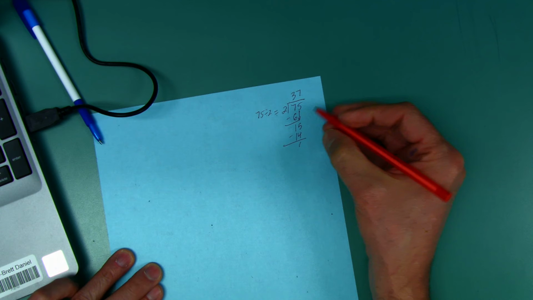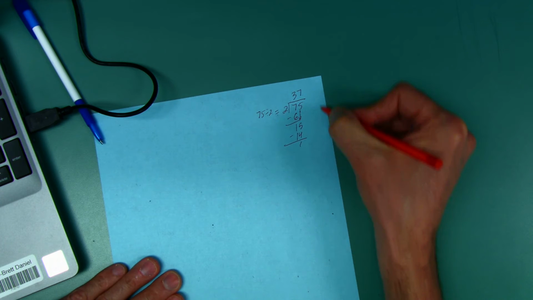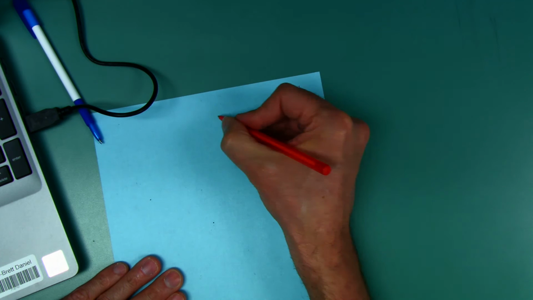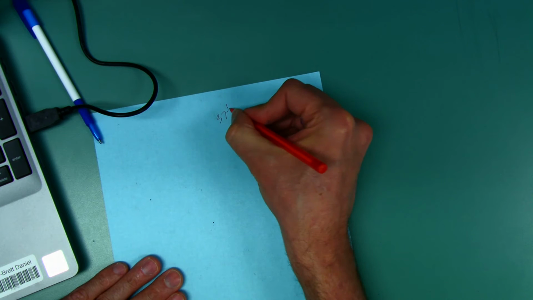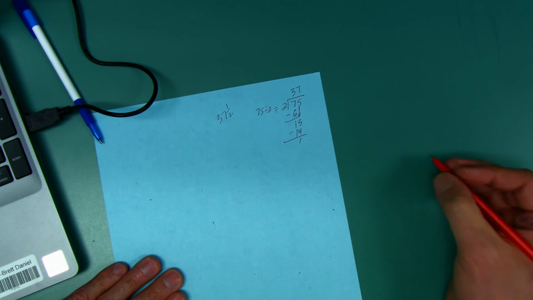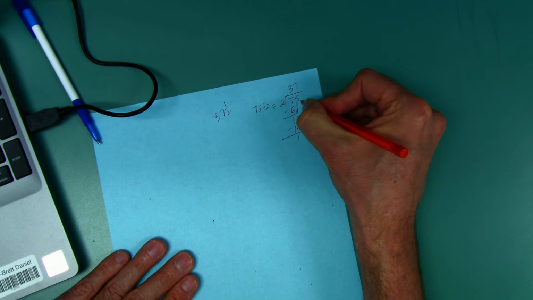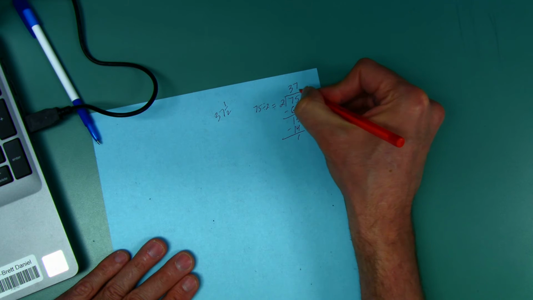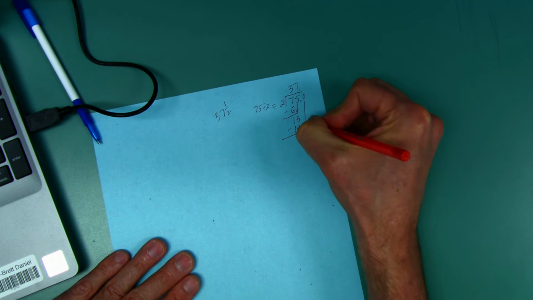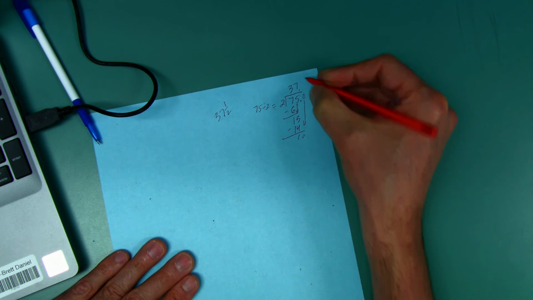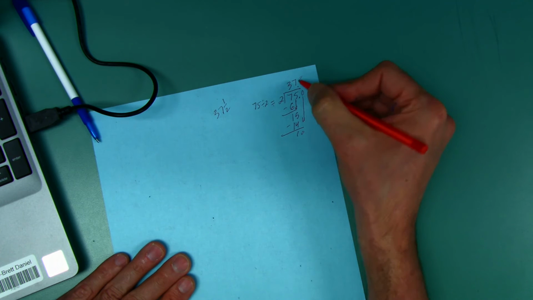14. Now, if I wanted a fraction, I could have my remainder go on top, divisor on the bottom. That would be 37 and 1 over 2, 37 and a half. But I'm going to get a decimal here. So I put a decimal there, bring it up, and add a 0 and bring it down. And then 2 goes into 10 5 times. 37.5 is the same as 37 and a half.